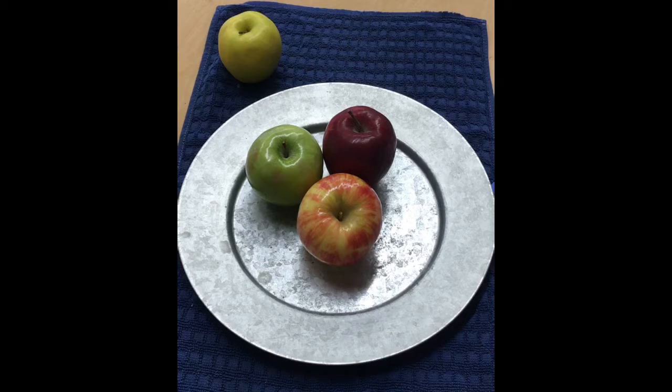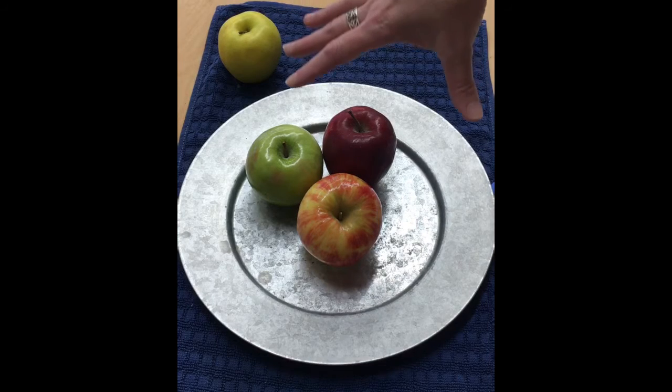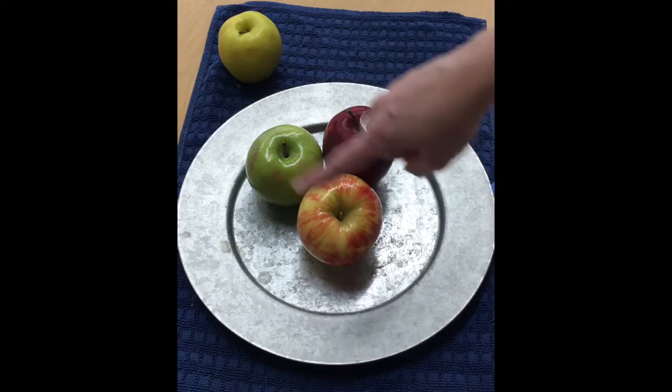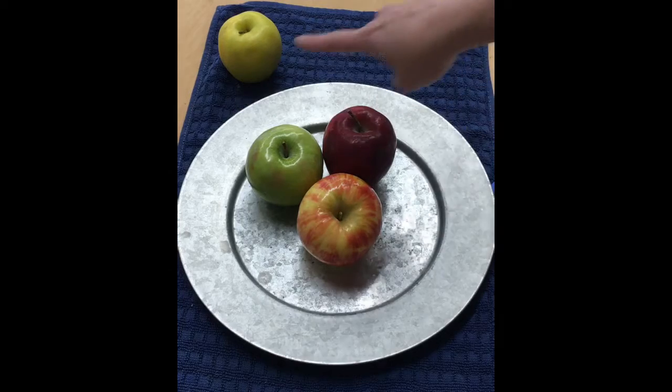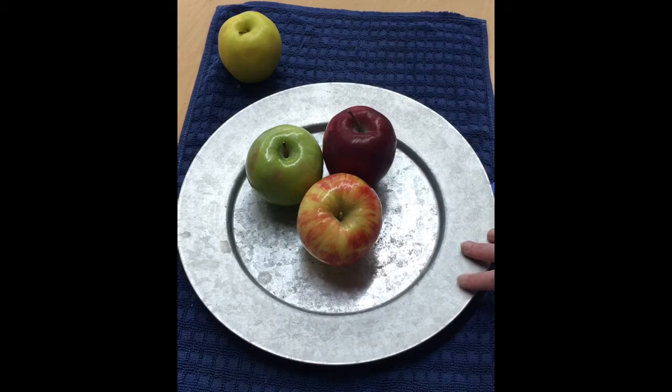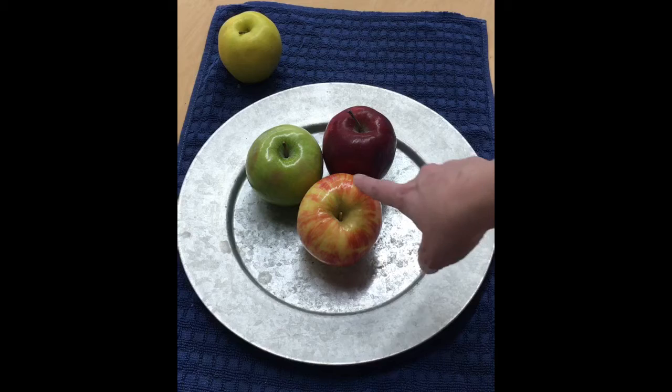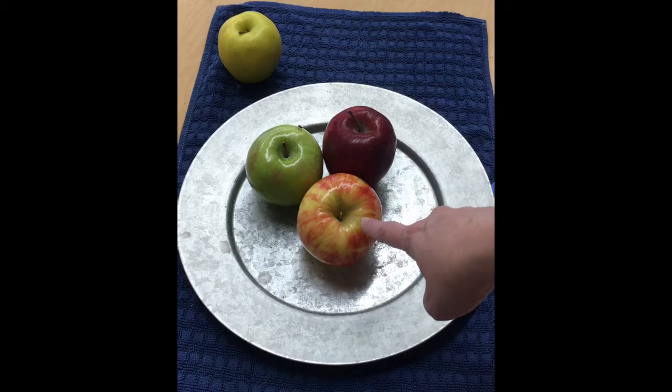What I also want you to focus on for just a few moments is how the light is also shining on these surfaces. So you can see the light shining on the tops of the apples.